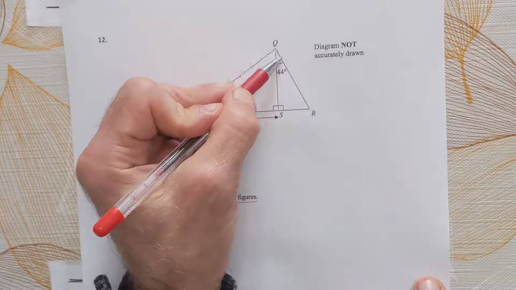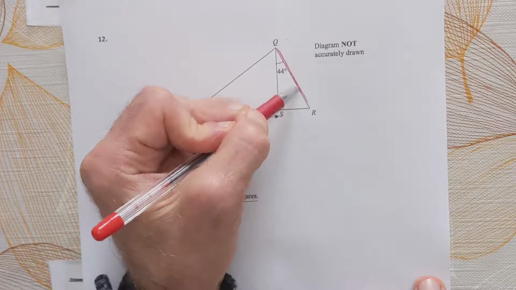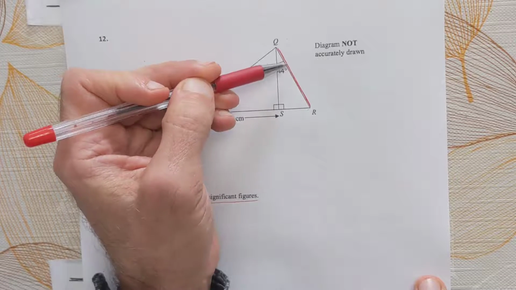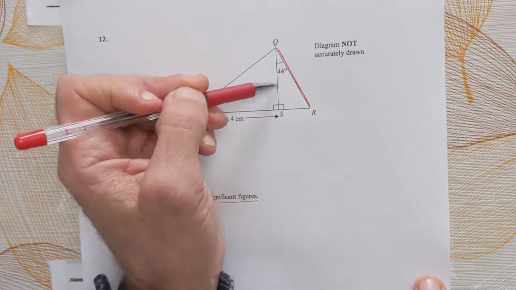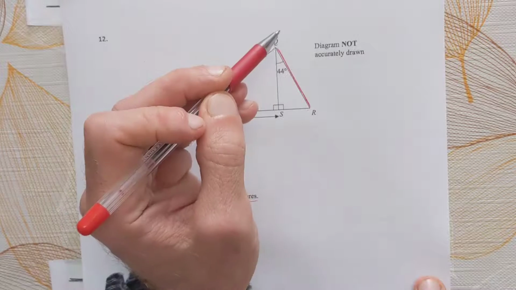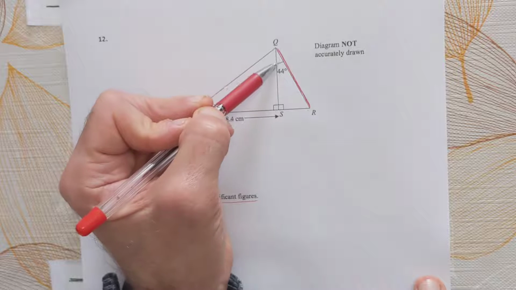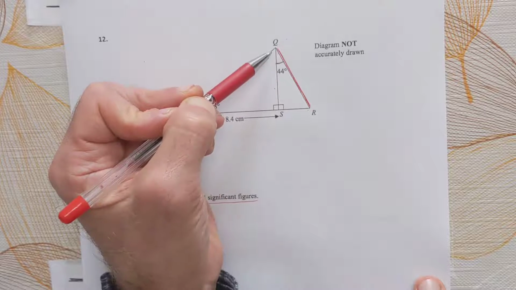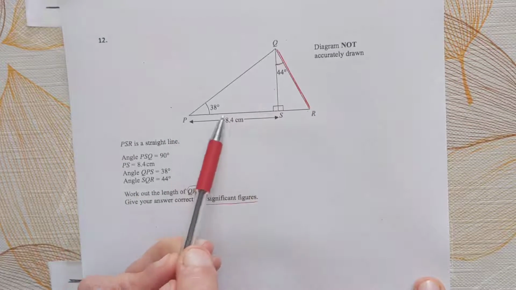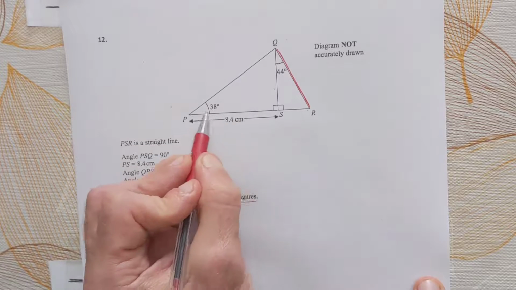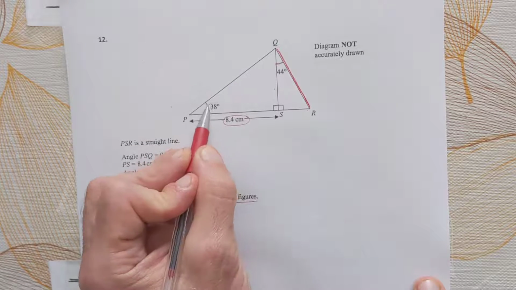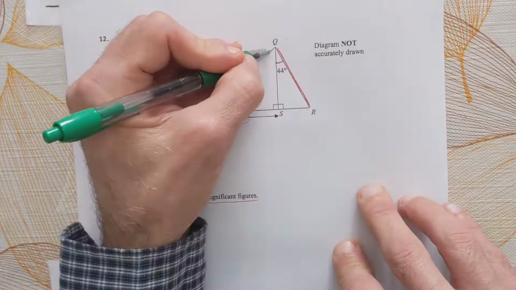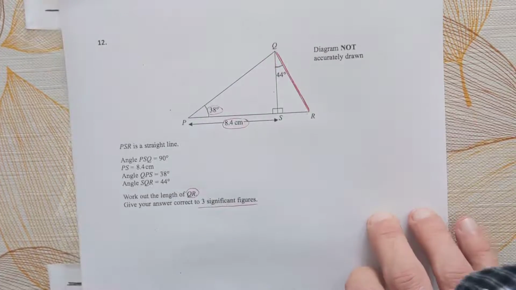Okay, so QR is this one. And as I've told you before, you need an angle and a side, or 2 sides, to work out everything else in the triangle. We only have an angle here. We need a side. To get the side, we look at the other right angle triangle. And notice that here we do have a side and an angle. So we use that to work out this side here.